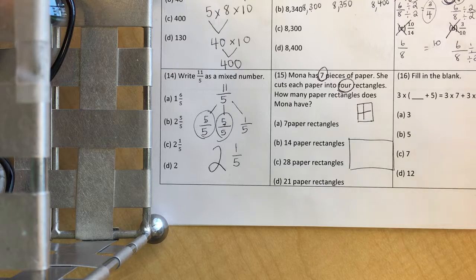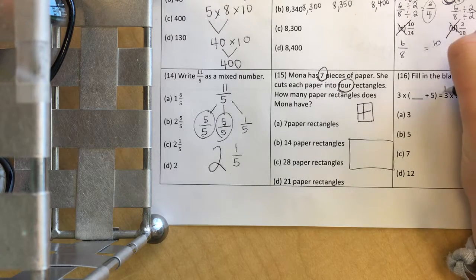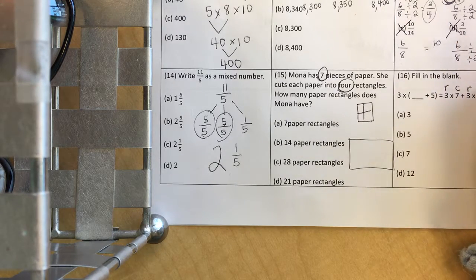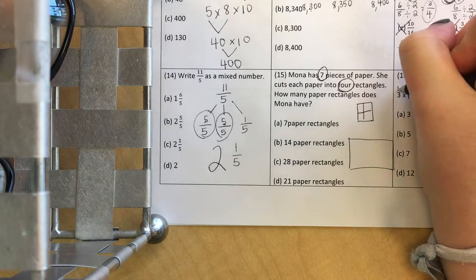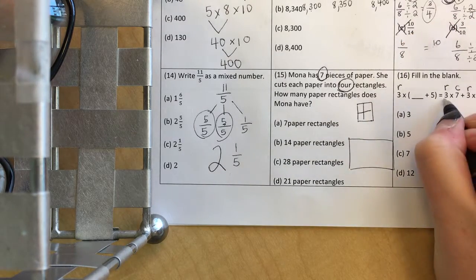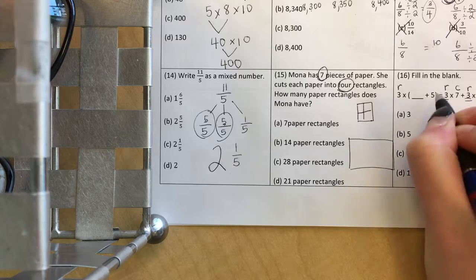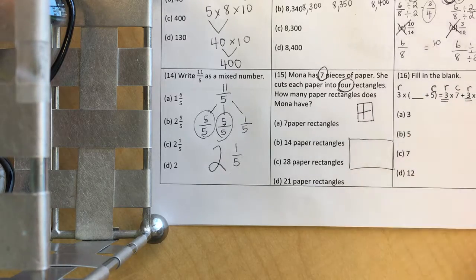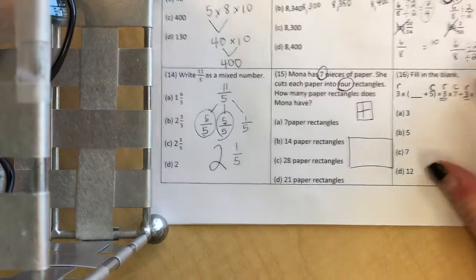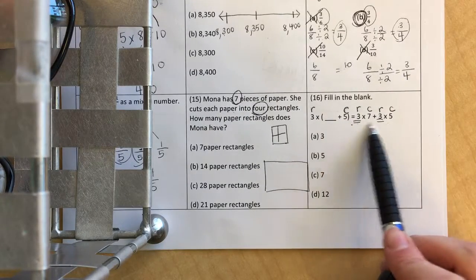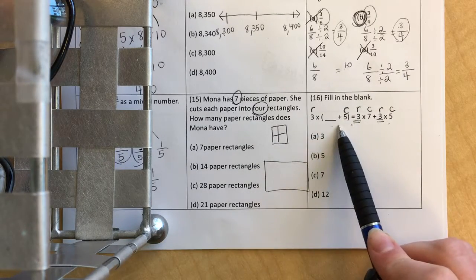Number 16, we're filling in the blank. We can see our rows, columns, rows, columns. I have my rows that stayed the same. And I have one of my columns, but I'm missing the other. So we can use the right side of this equation to help us fill in the left side.